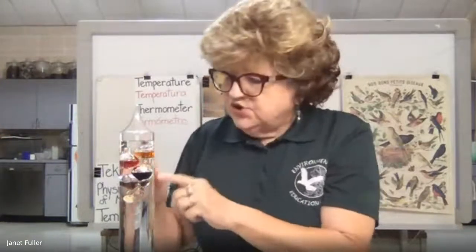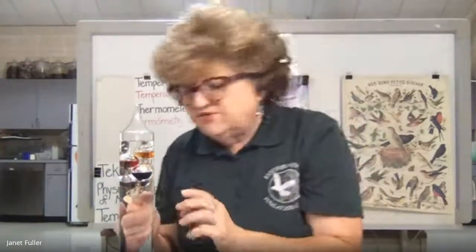To read it, you don't pay any attention to the ones that have sunk to the bottom. You look at the bubbles at the top. Each one has a tag at the bottom with a temperature. And so you look at the last tag that's still floating, and this one says 78 degrees. So my laboratory is 78 degrees.